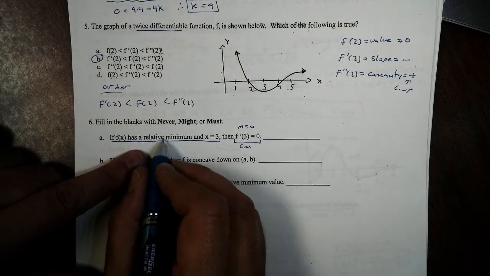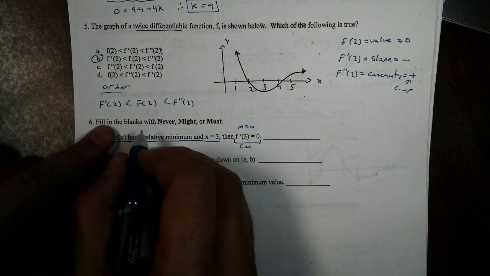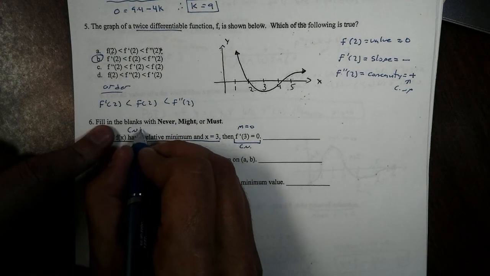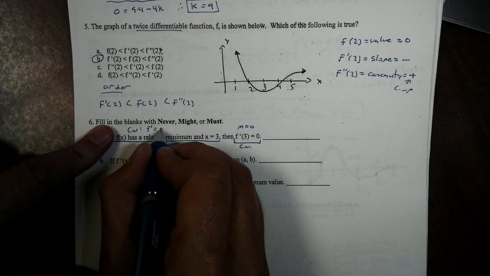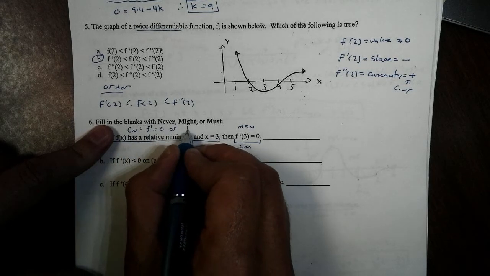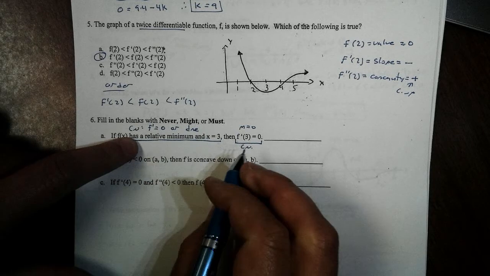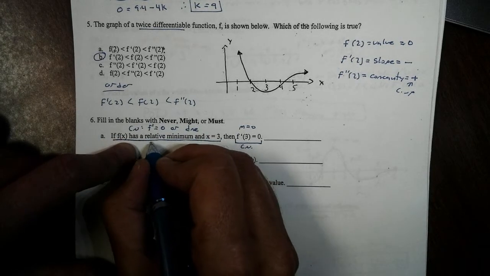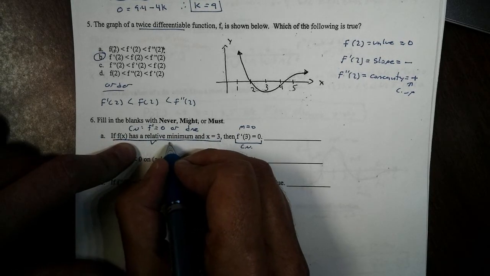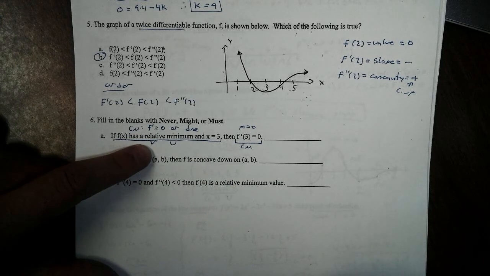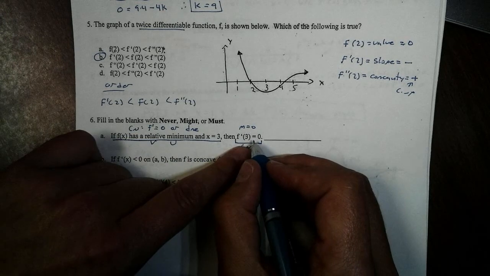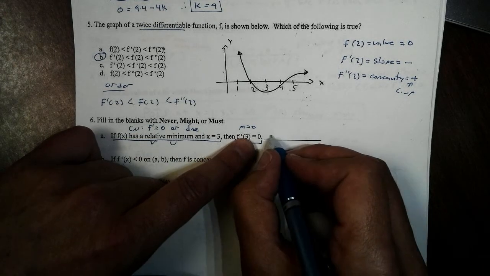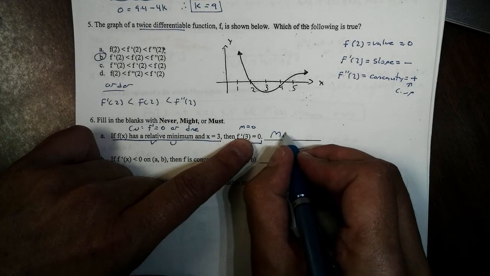Well, let's think. What is our definition of a relative minimum? Well, we need our critical numbers, where the derivative is 0 or DNE. Remember, a relative minimum could be a corner, or it could be a smooth, like a parabola. So they're saying that it just is only going to equal 0. This is a might be true.